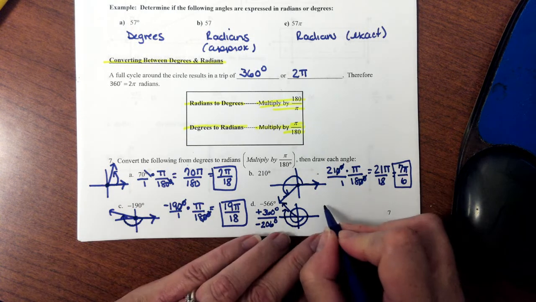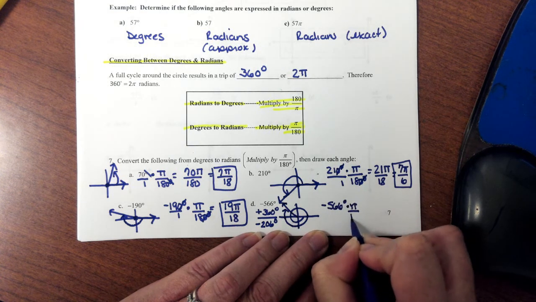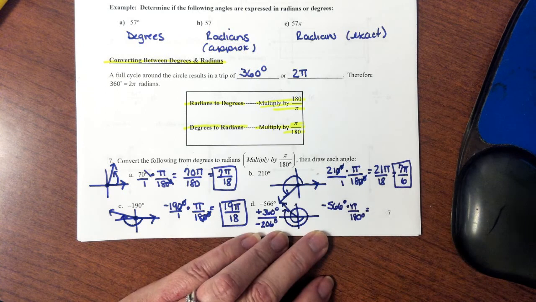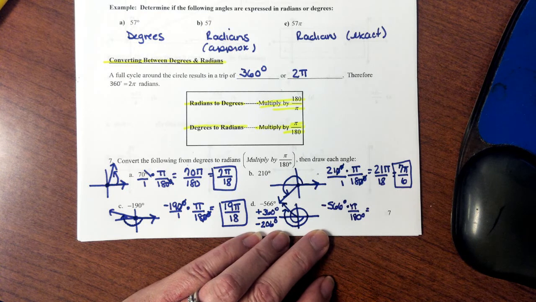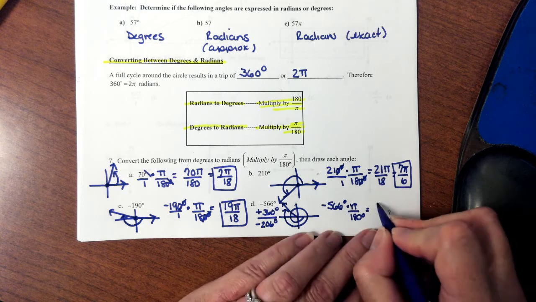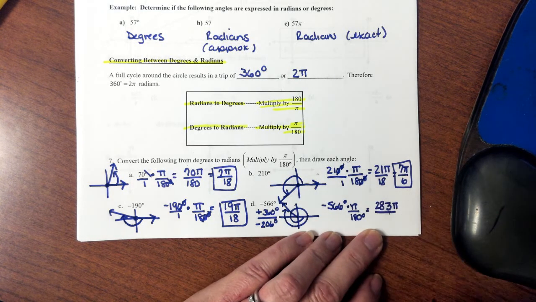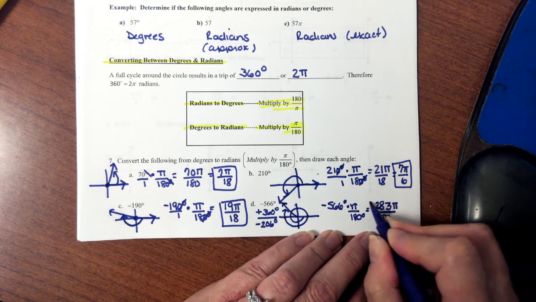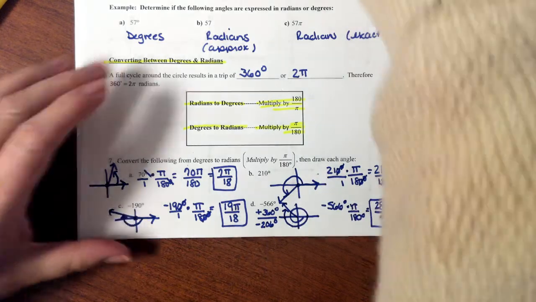So now to convert this into radians, it's going to be negative 560 degrees times pi over 180 degrees. And again, when I simplify that fraction, that's going to give me 283 pi over 90. So that's how you can convert these angles from degrees into radians.